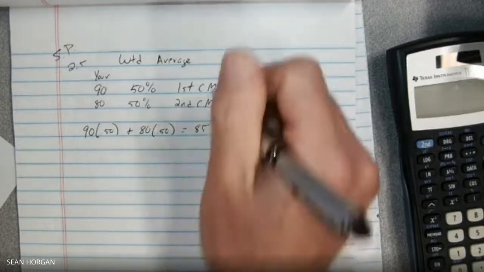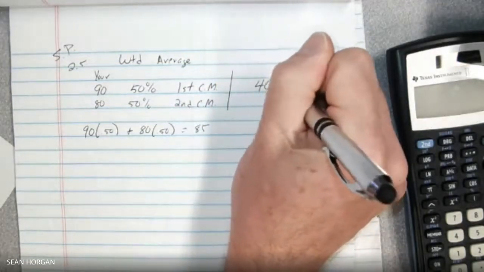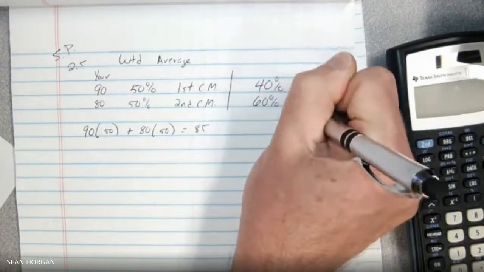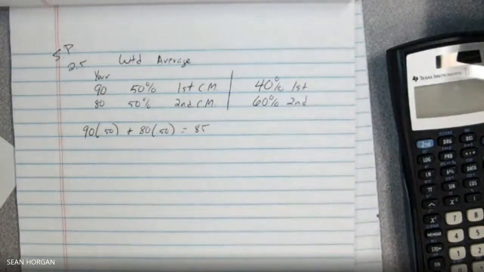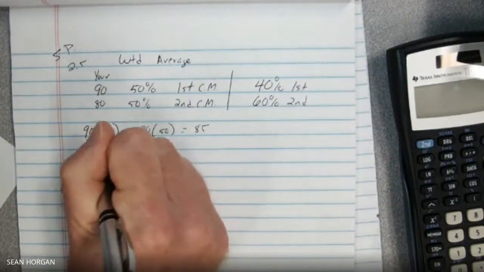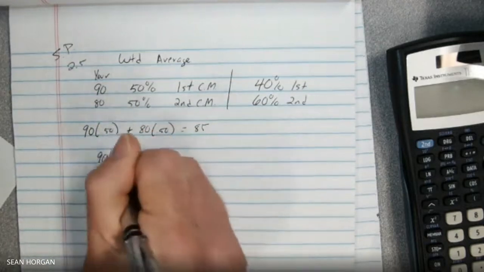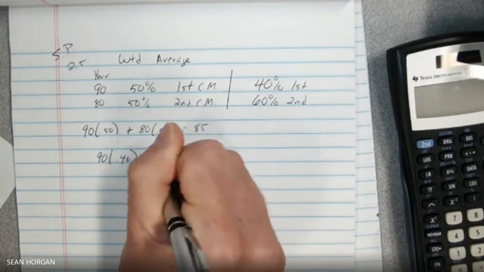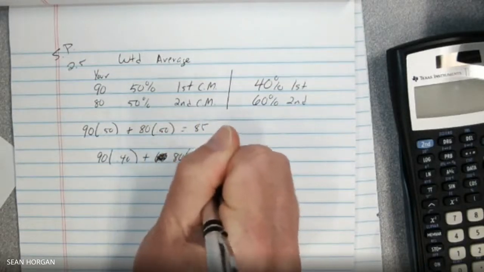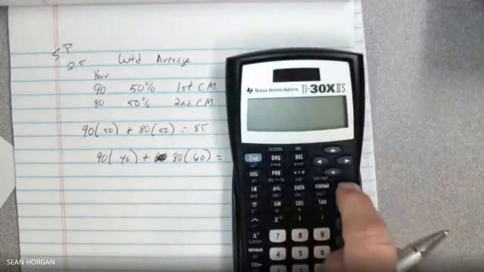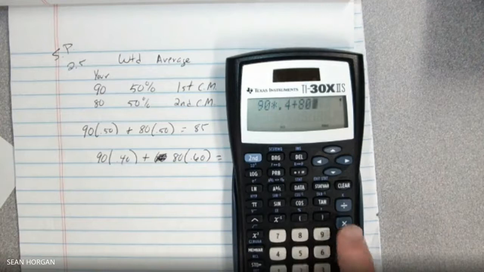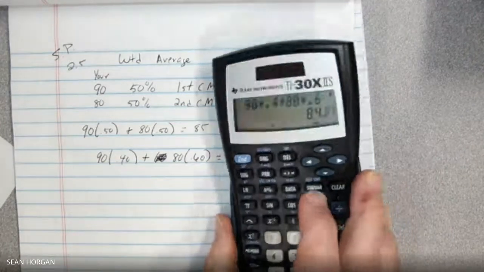But let's say I did something different. Let's say I made the card marking 40% for the first one, and then 60% for the second one, because I want to reward those people that maybe started slow, but then picked it up, okay? So then I would take that 90, and instead of multiplying by 0.5, I'd multiply by 0.40. And I take that 80 and multiply by 0.60. And I add the two of them up. We'll do the math, ready? 90 times 0.4 plus 80 times 0.6 equals 84.